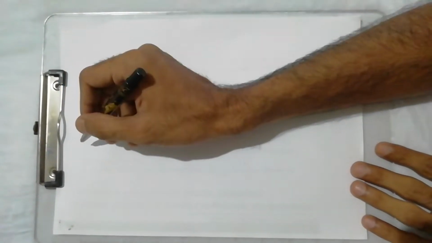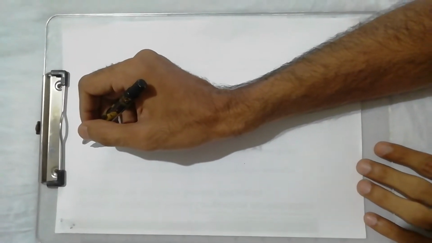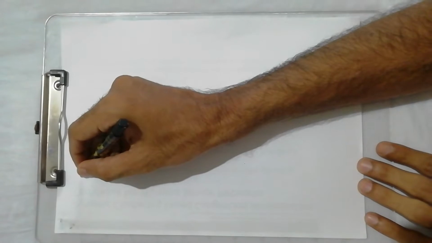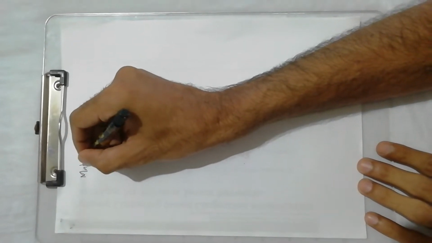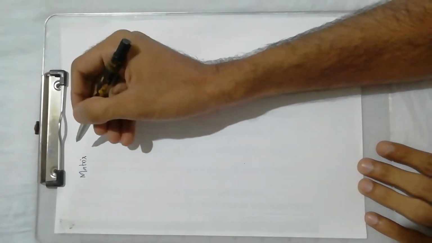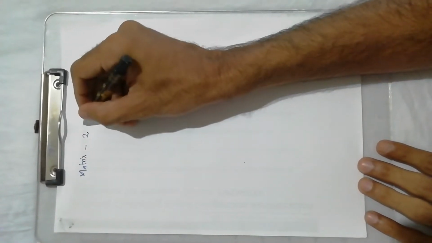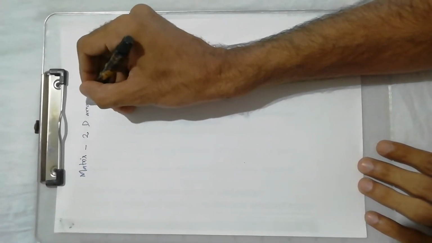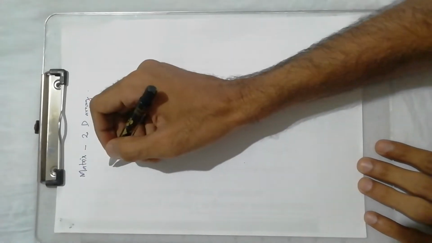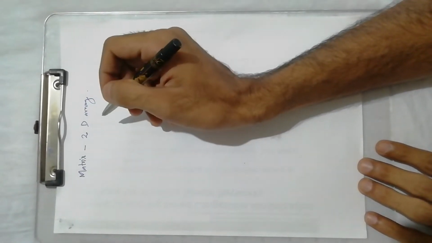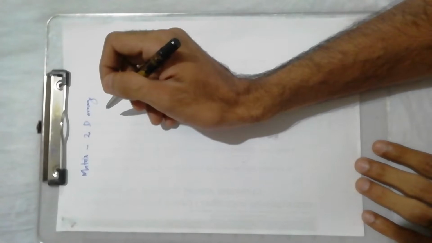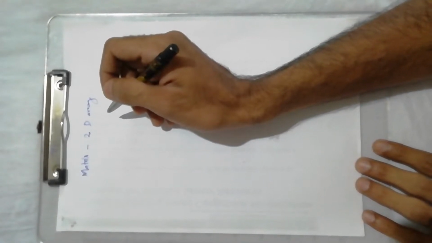Hi all. Today we are going to discuss a new topic, that is matrices in C. A matrix means a two-dimensional array. We have already discussed one-dimensional arrays. Now we are moving to two-dimensional arrays. A two-dimensional array is commonly known as a matrix.